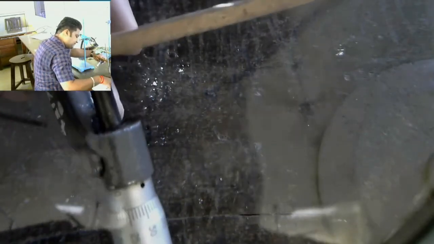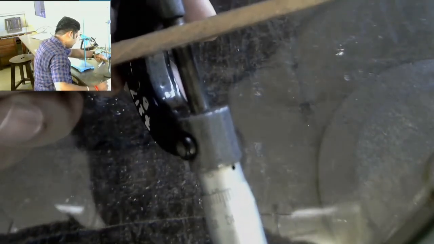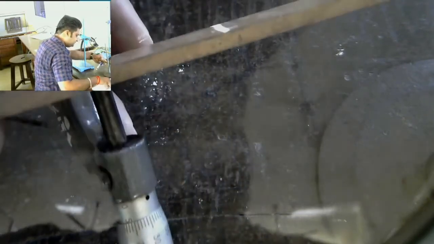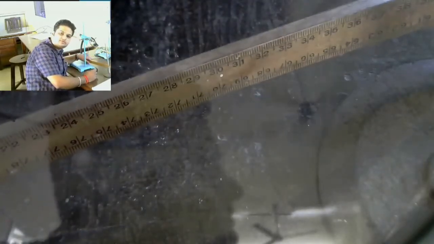Again 0.55, and the circular scale reading is around 18. So we have used the screw gauge to find 3 different readings at 3 different points of the scale.